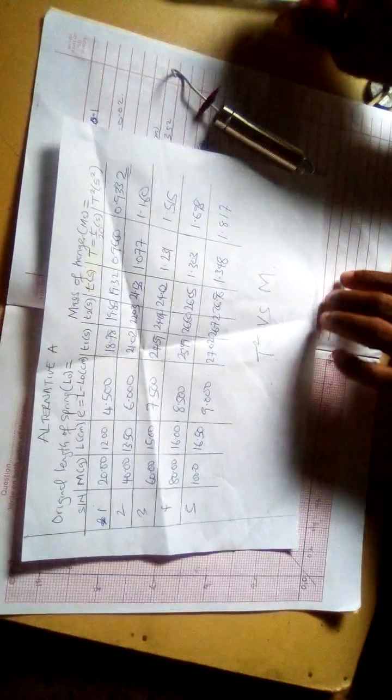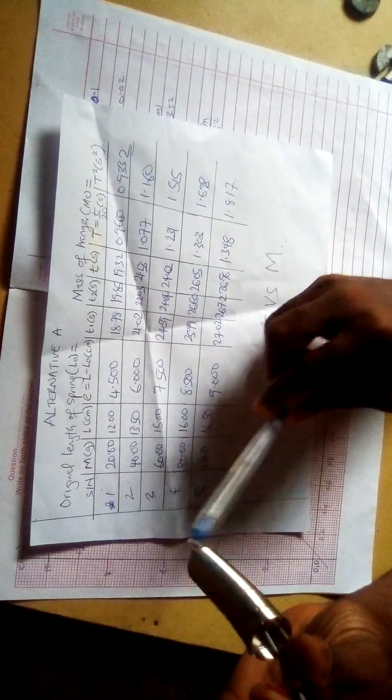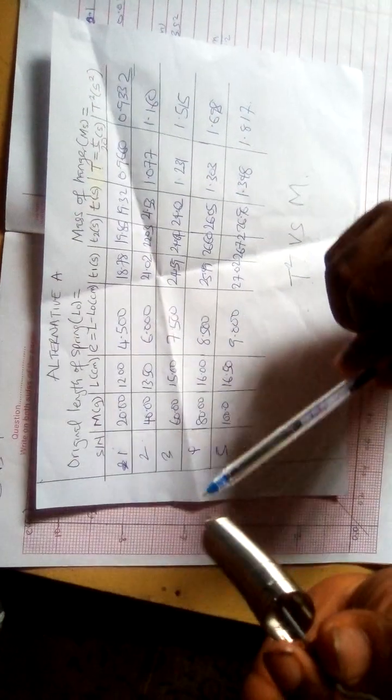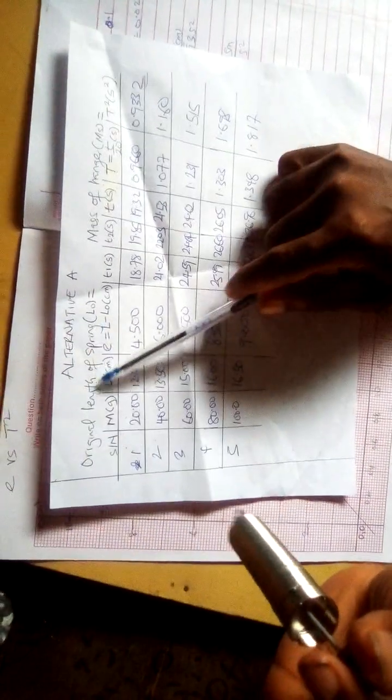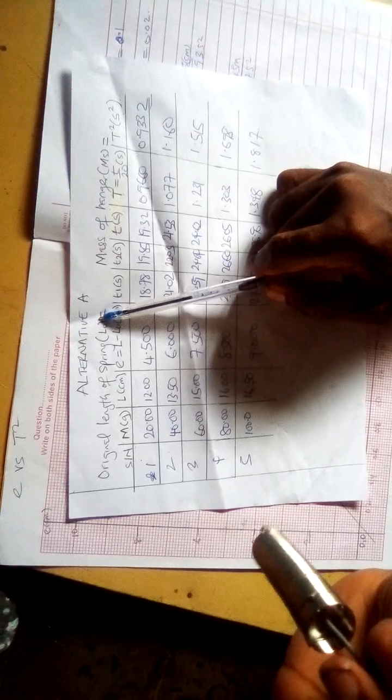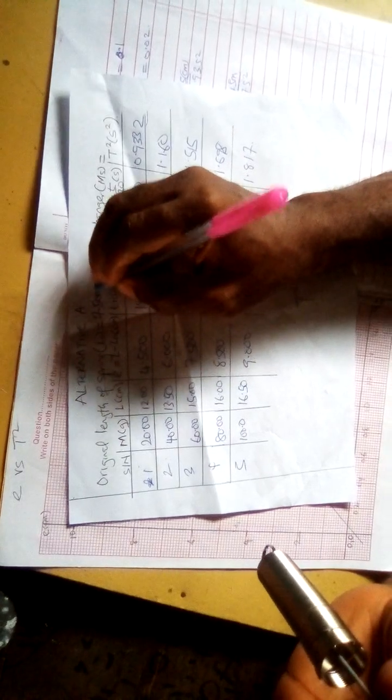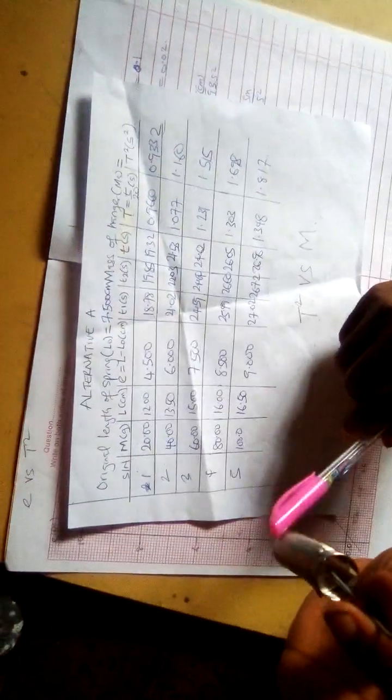Here is the spring we used in the video, the helical spring. The first thing we did was measure the original length of the spring, from this point to this end, which we have here as L0. The original length of the spring is 7.500 centimeters.